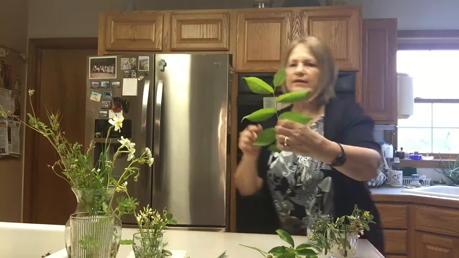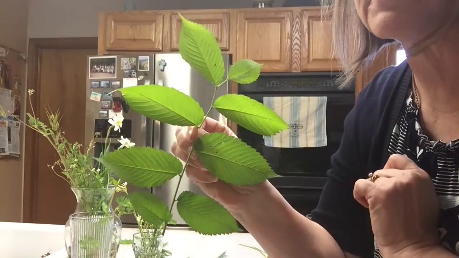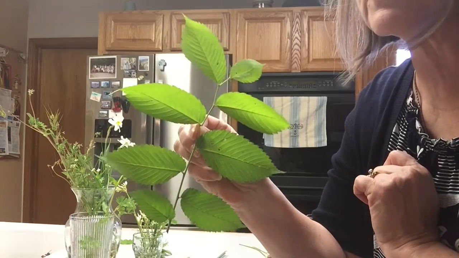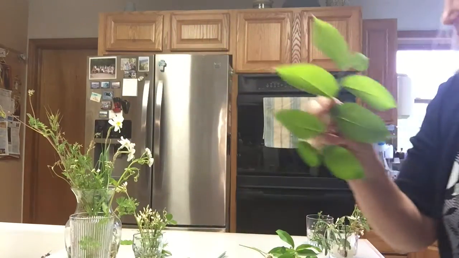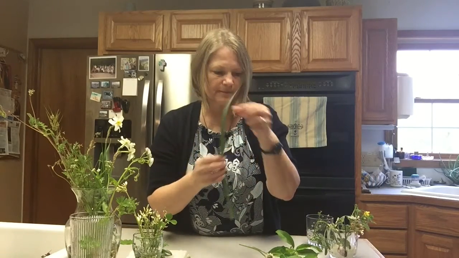Dicots, however, if you look at their leaves, they have one central vein and then all the rest of the veins just kind of branch out from the center vein. So those are dicots. So dicots, branching veins; monocots, parallel veins.